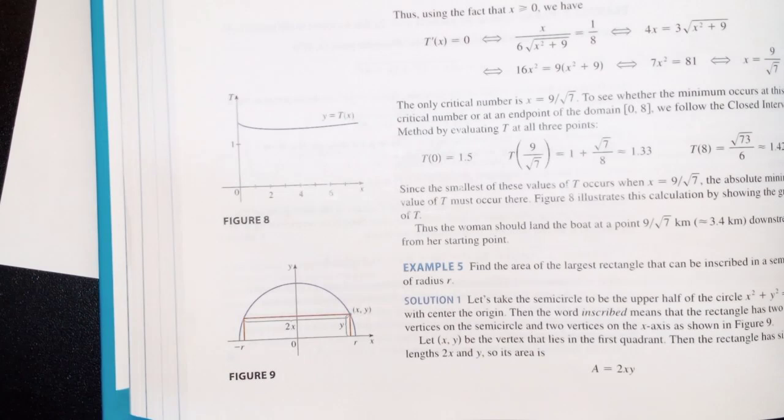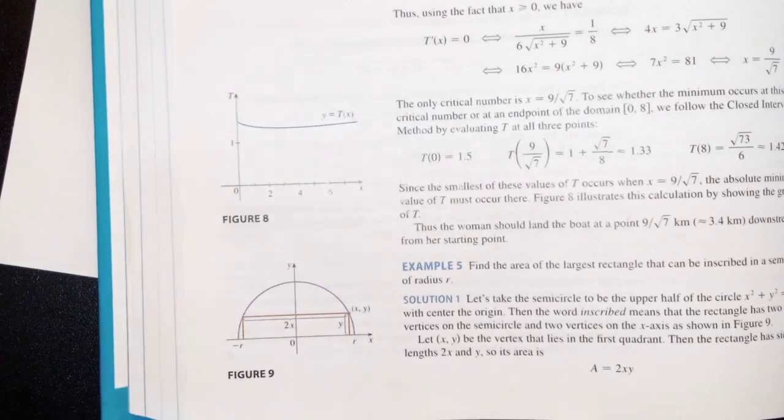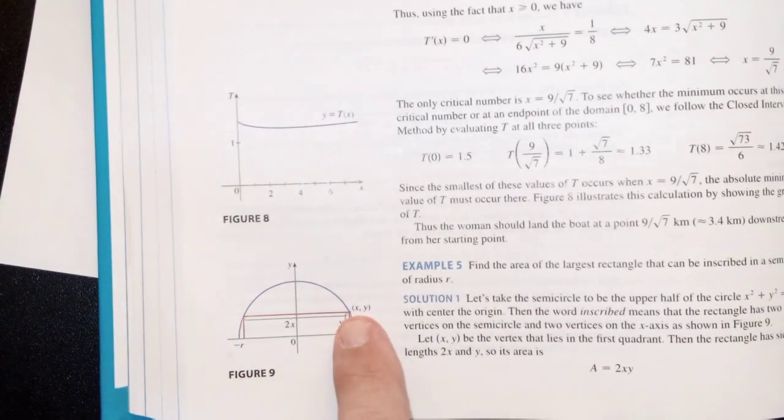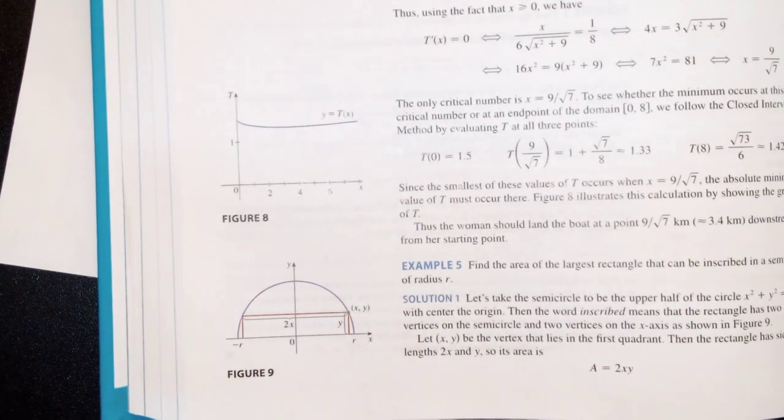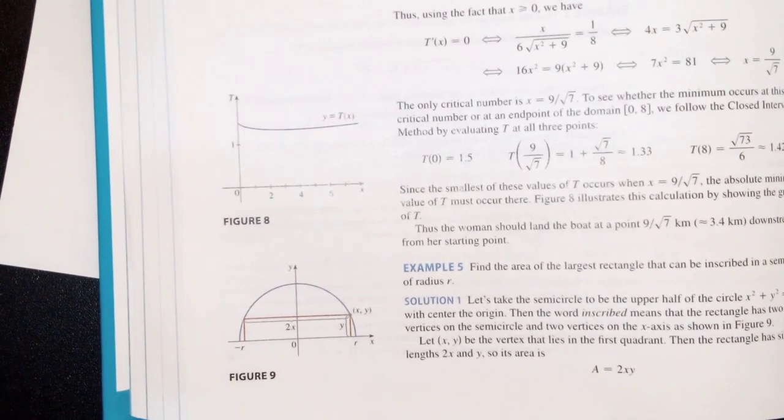X squared plus y squared equals the radius squared. I only want the top half, so I can rewrite that as y equals, right? Well, then I have a relationship between x and y. And I can make a point. And then I can figure out the area of that rectangle is 2 times x times the y value. That's a function I can write all in x, and I can minimize it.